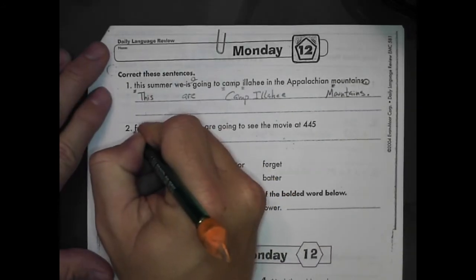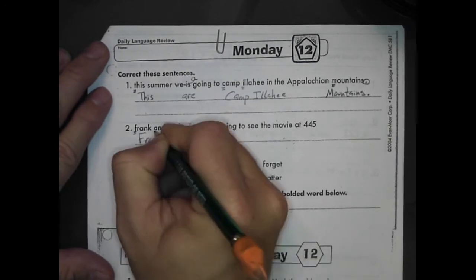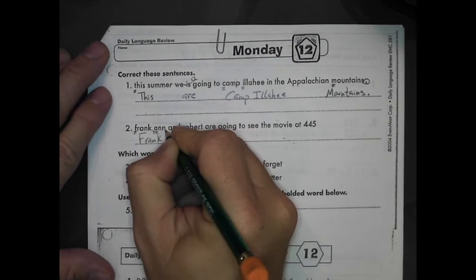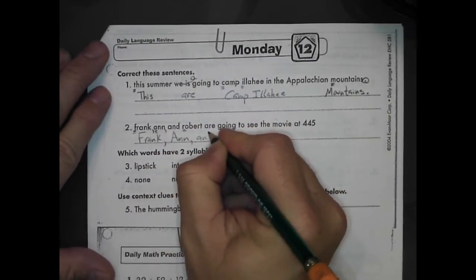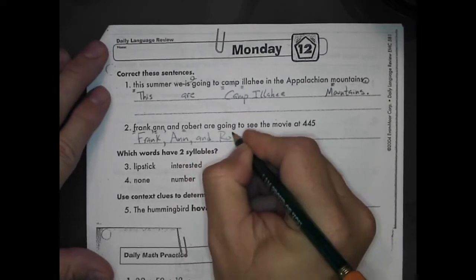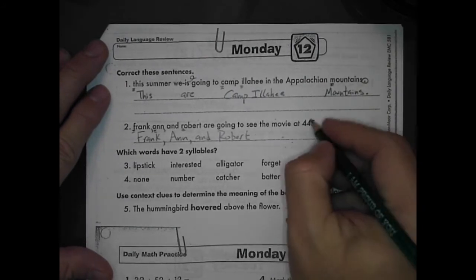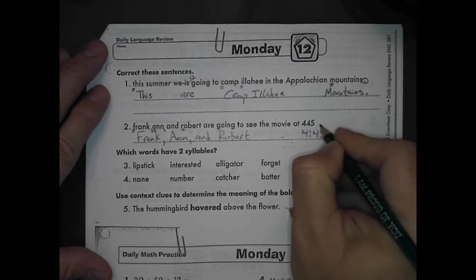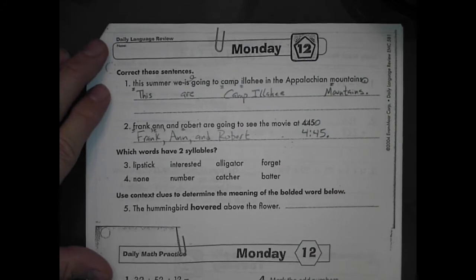But if we say Frank, comma, Ann, comma, and Robert, are going to see the movie at 4:45, period. Do not forget that colon there between the hour and the minute.